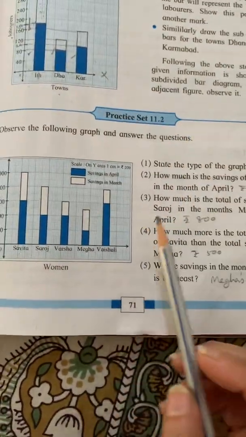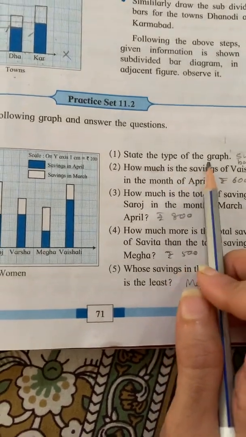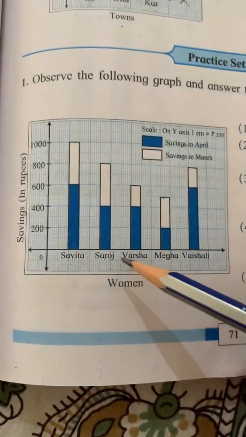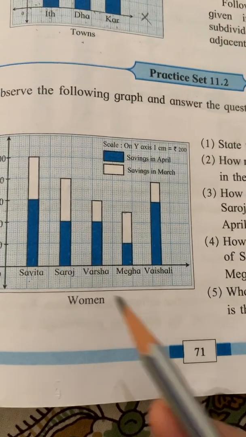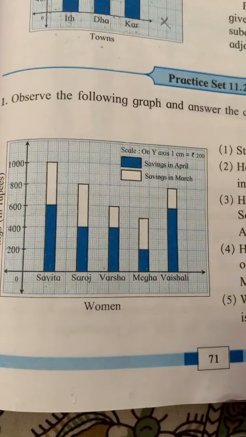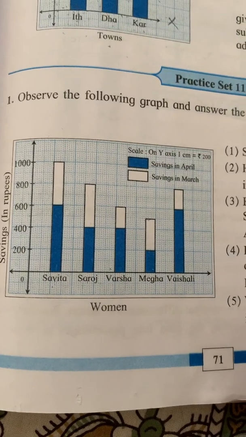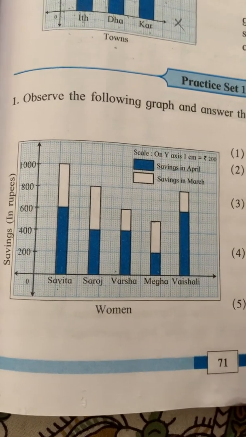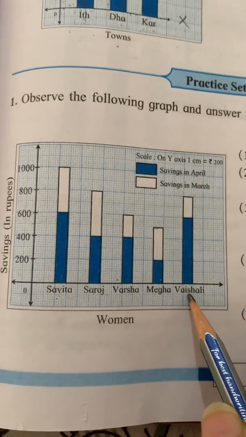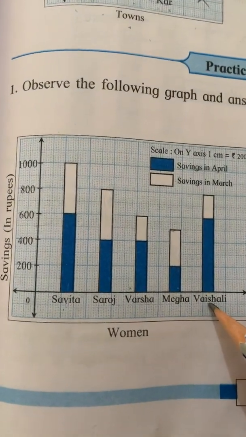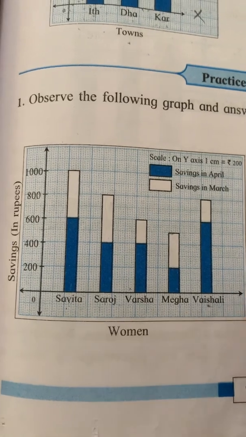Now practice set 11.2. State the type of graph. Which type of graph is this? Just now we studied it is a subdivided bar graph. Second question they are asking, how much is the saving of Vaishali in the month of April? So students, first you have to go to Vaishali. You have to find how much the saving is in the month of April.